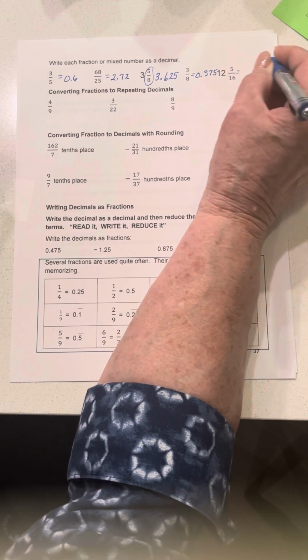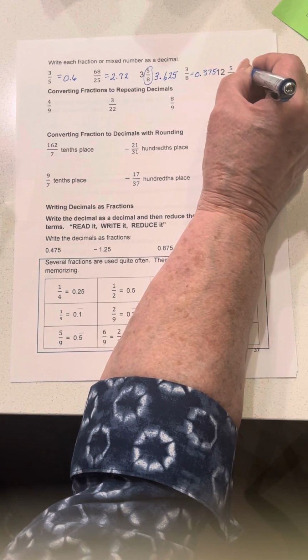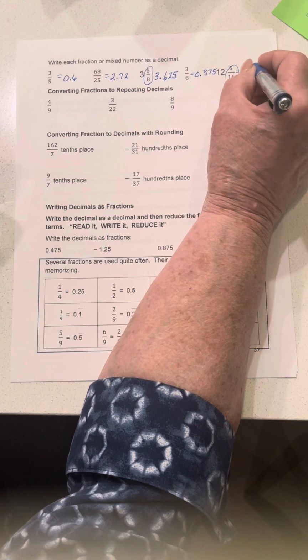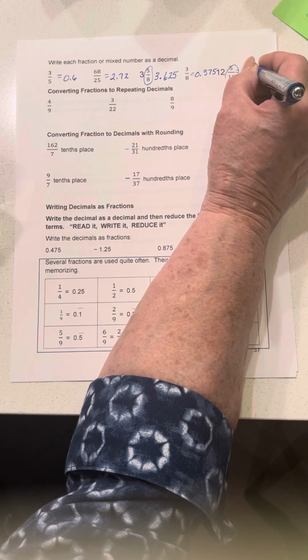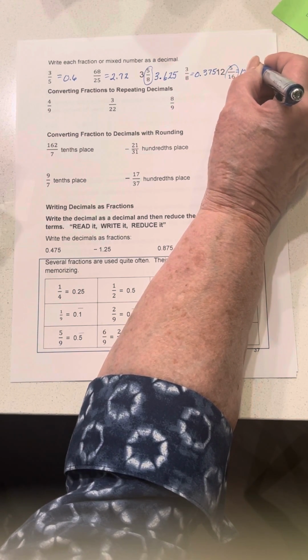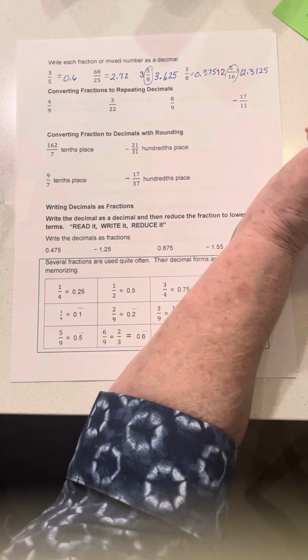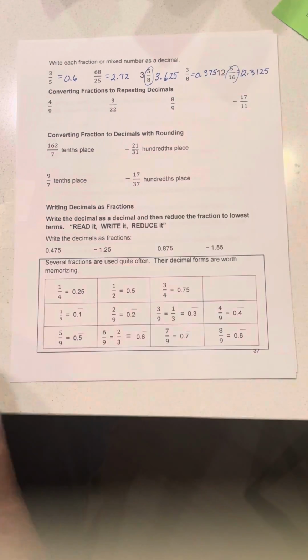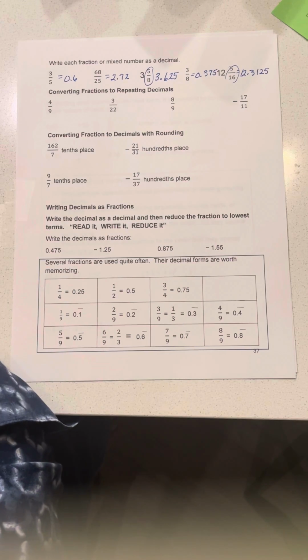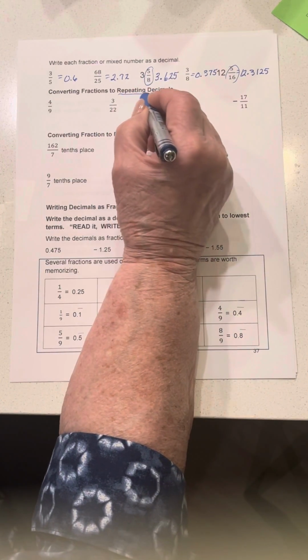And that's 12 in that, so it's going to be 12 and whatever this fraction is. 12 and 3,125 10,000ths. So kind of written on top of the other thing. Now we're going to talk about repeating decimals.